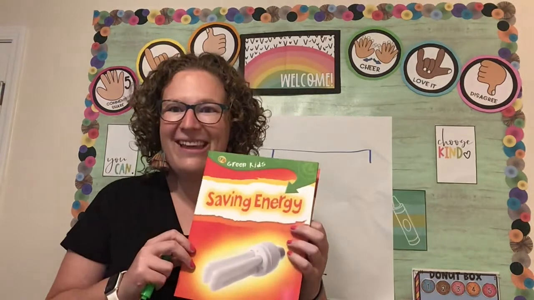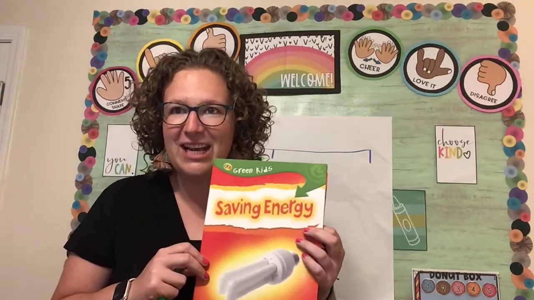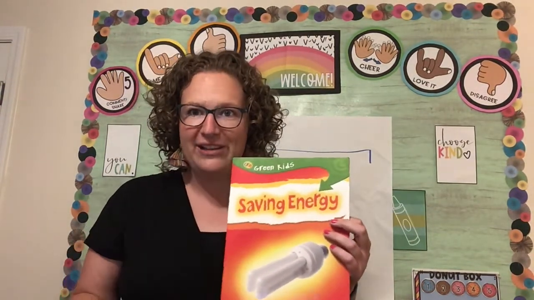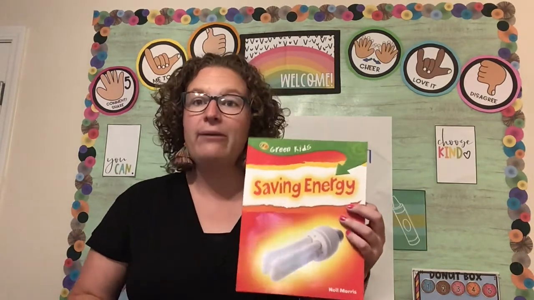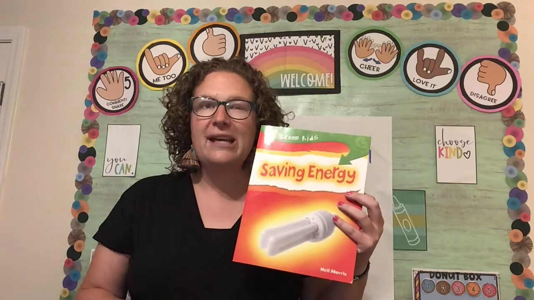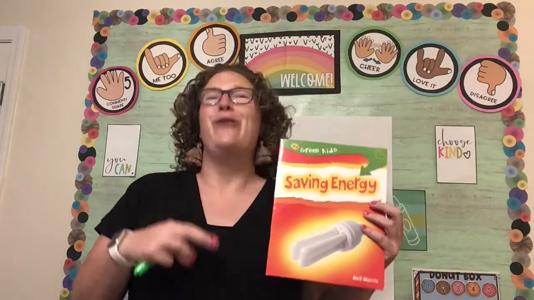All right, now that we read Saving Energy, I want us to use our knowledge to figure out what the main idea of this book is. Before we began reading, we were told to look at certain things that give us hints about what the main idea is: the title, the pictures, repeated words, and even the first sentence and last sentence of a book.